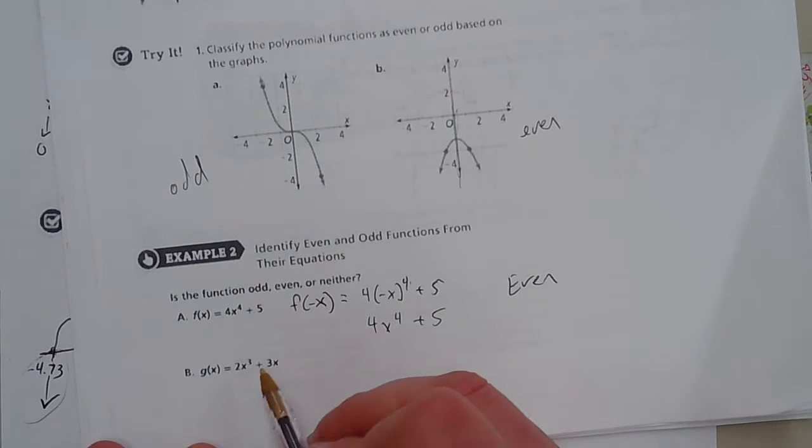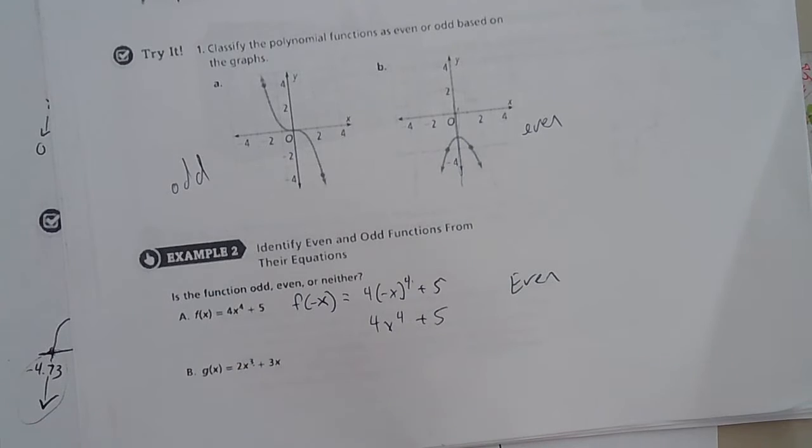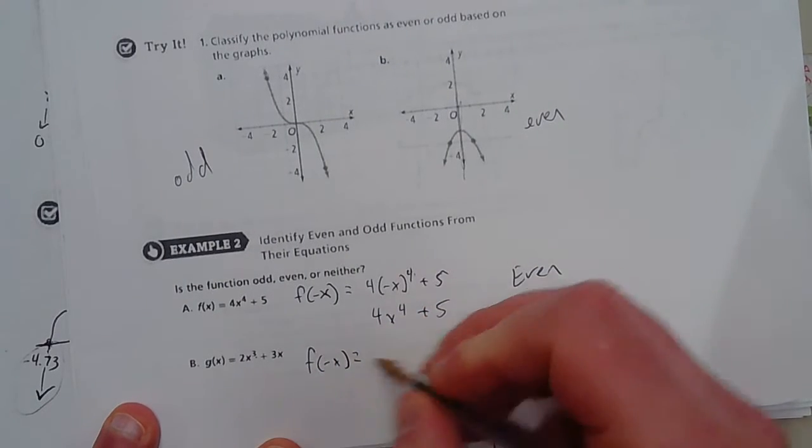So same thing here. This is to the 3rd power, so this is either going to be odd or it's going to be neither. There's no way it can be even because the lead power, the degree, is odd. So in this case, let's do the same thing. We're going to do f of negative x. We're going to see how that shakes out.